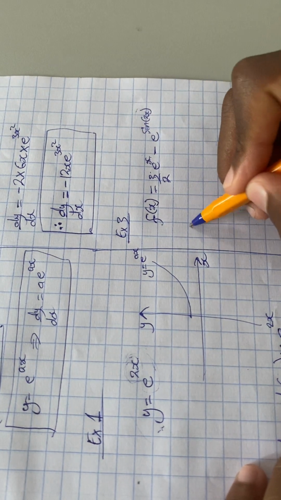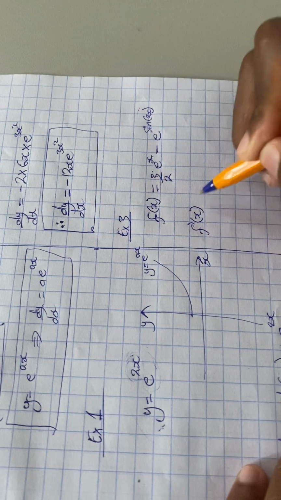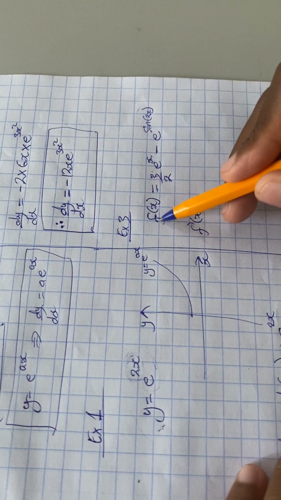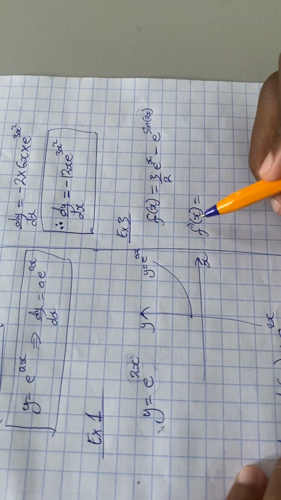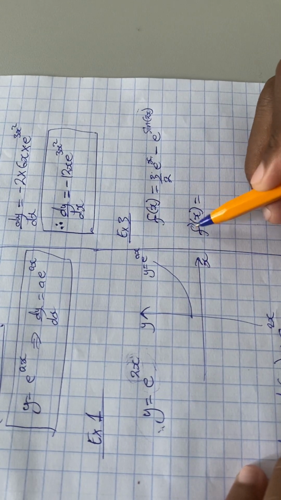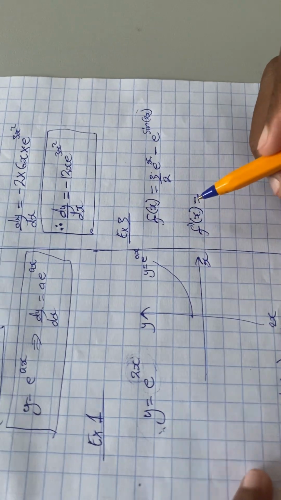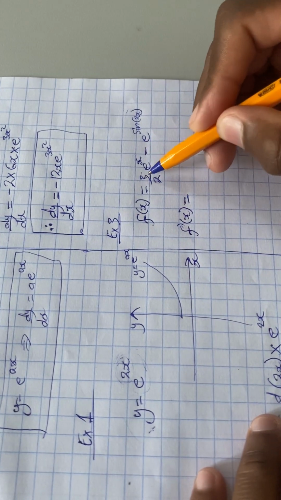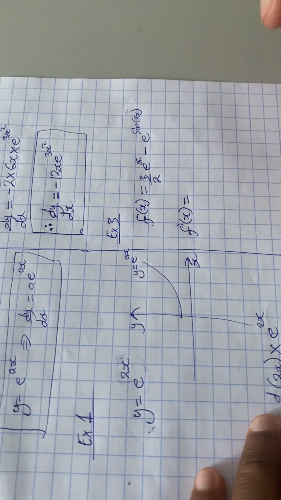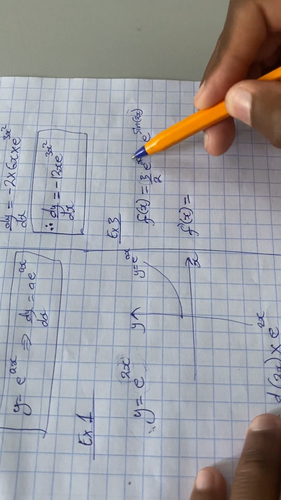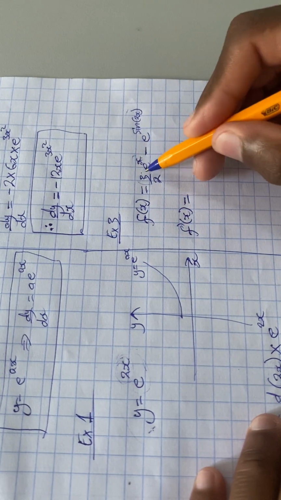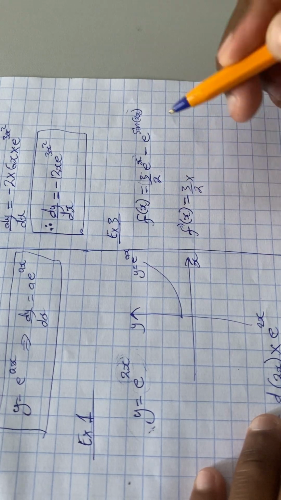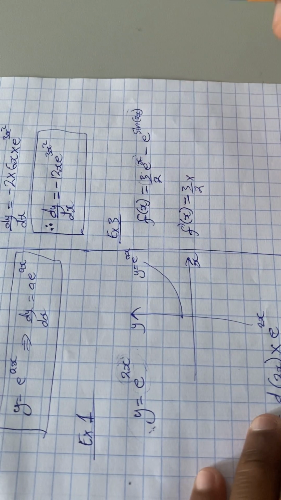The first derivative, f dash of x, if we are using the notation f of x, is going to be, looking at 3 over 2 e to the power x, a constant, which is 3 over 2, times the first derivative of x, right?